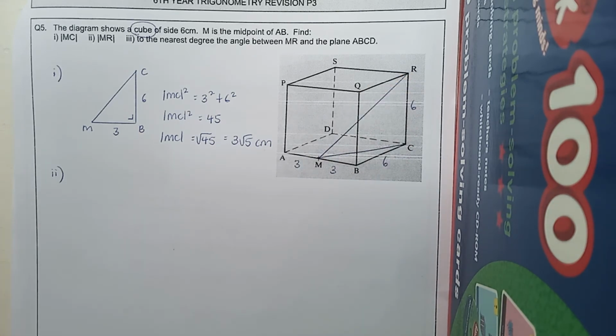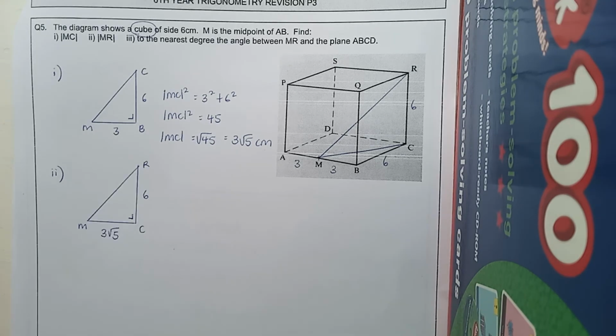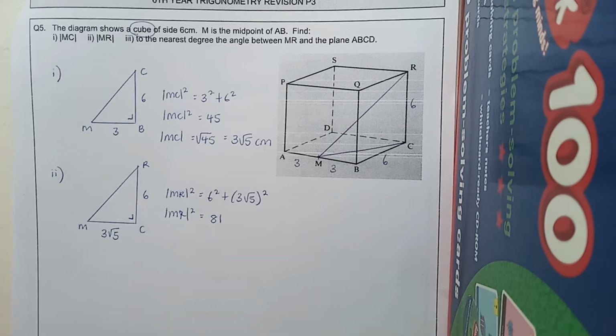So it's actually really like part 1. I want to find MR, so I'm finding the hypotenuse. So again, I'm using Pythagoras. Do just make sure to put a bracket around your 3 root 5 before you square it, otherwise the calculator won't realise you want to square the whole thing. So MR squared is 81 and MR is 9 centimetres.